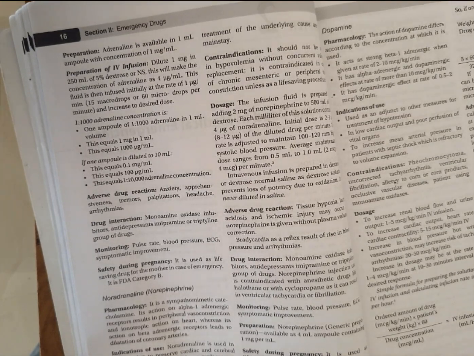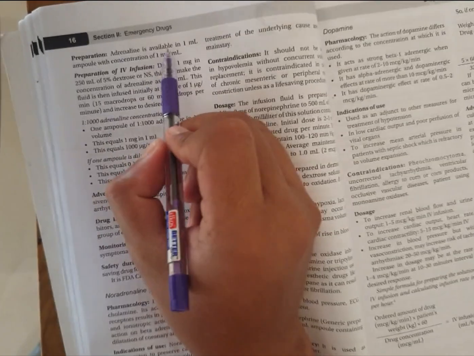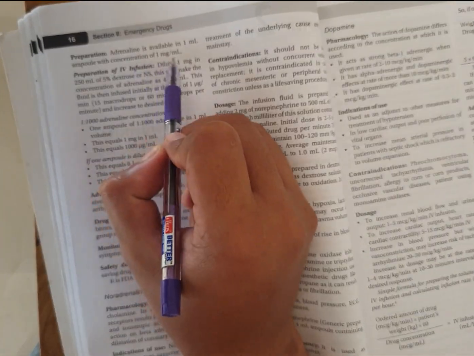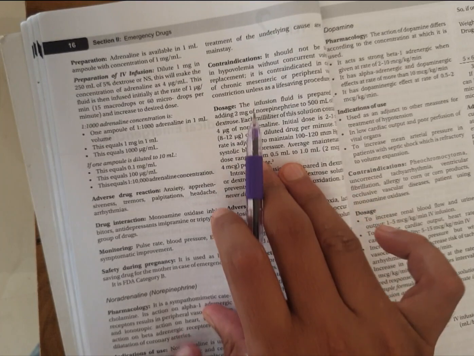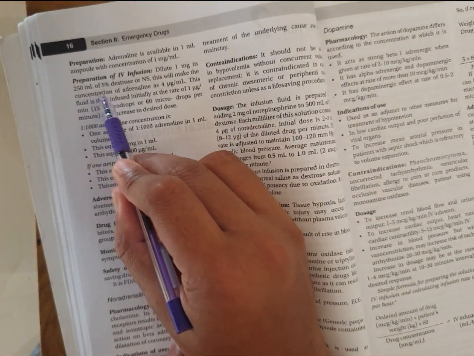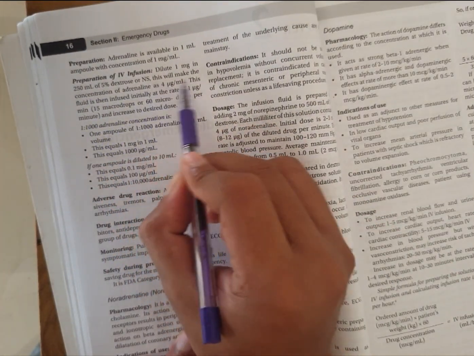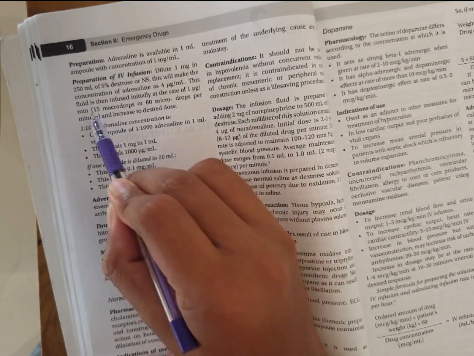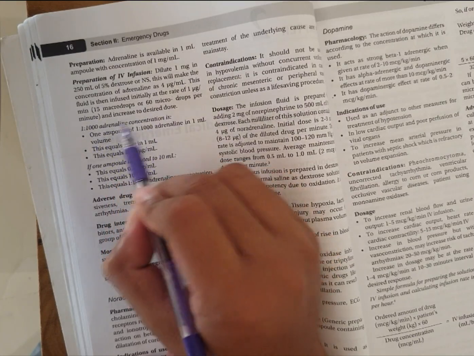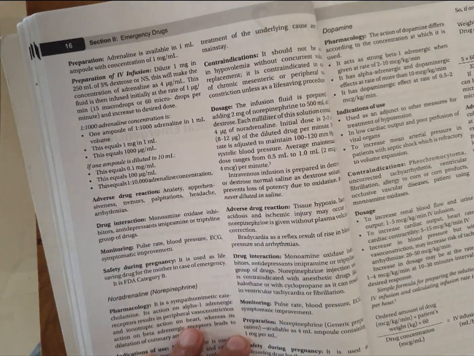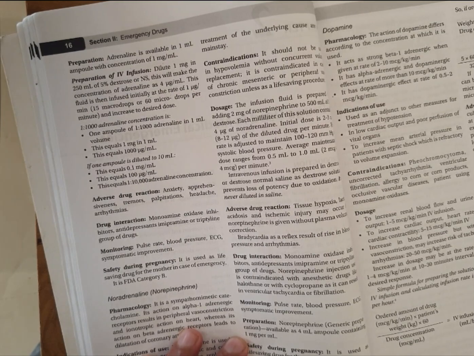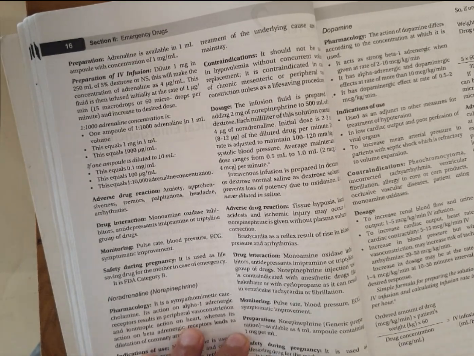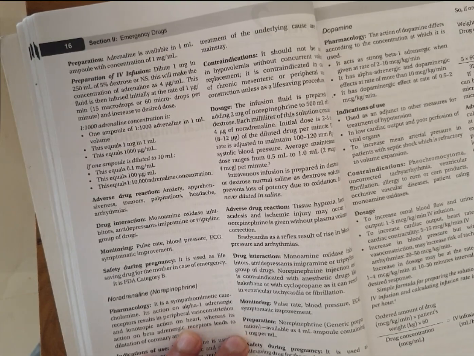Adrenaline is usually available in a 1 ml ampule with a concentration of 1 milligram per ml. So dilute 1 mg in 250 ml of 5% dextrose solution. This will make the concentration of adrenaline 4 microgram per ml. This fluid is then infused initially at the rate of 1 microgram per minute and gradually increased to the desired dose. One milligram in 1 ml, 1 milligram per ml. Usually the ampule contains 1 milligram per ml.